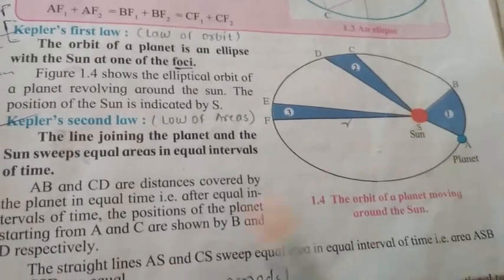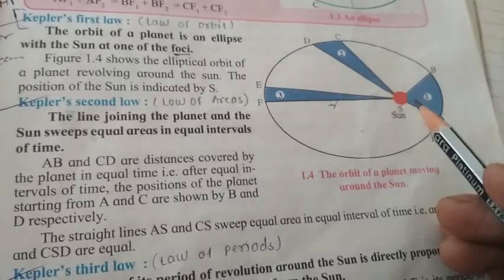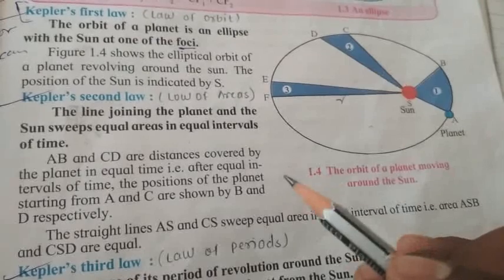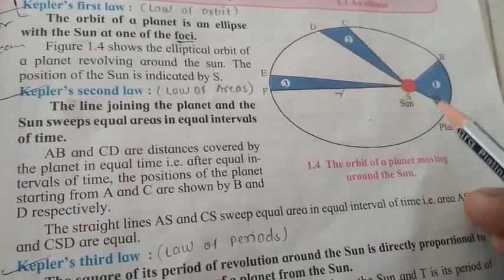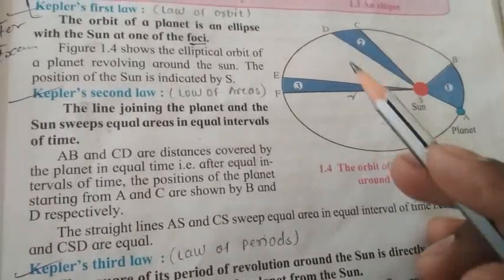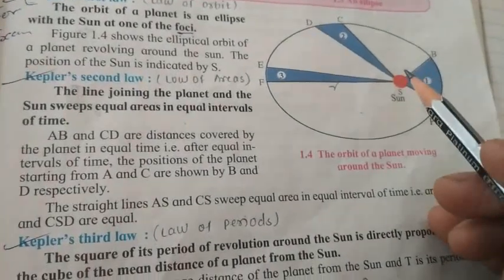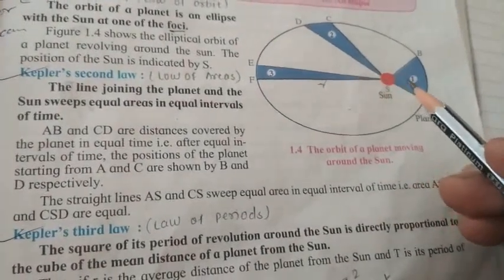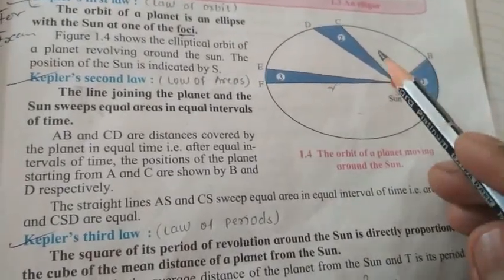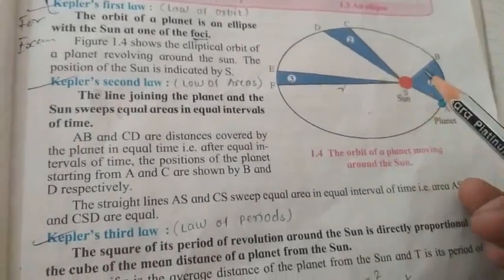Look at the figure. AB and CD are the distances covered by the planet in equal time, that is, after equal intervals of time. The positions of the planet starting from A and C are shown by B and D respectively. The straight lines AS and CS sweep equal areas in equal intervals of time, that is, area ASB and area CSD are equal. So this is Kepler's second law.